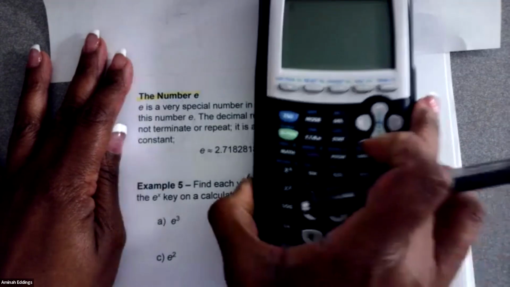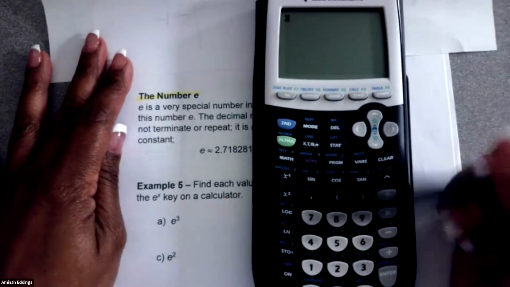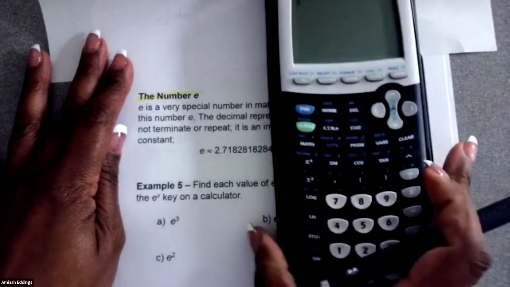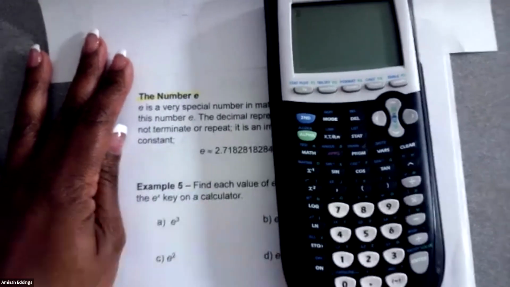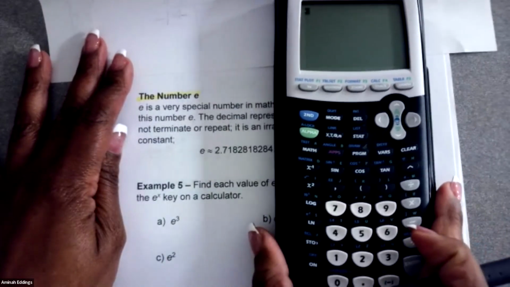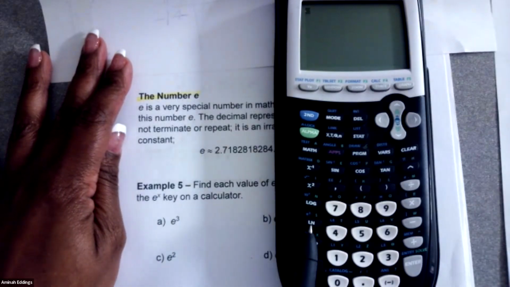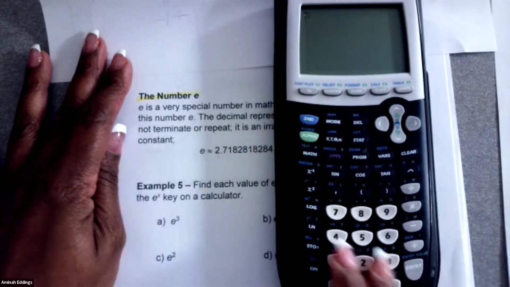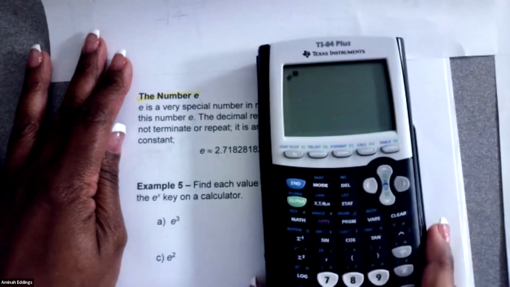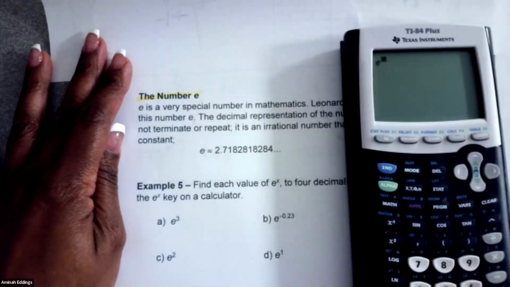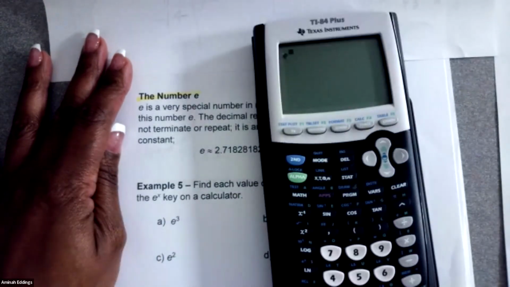The other way that we can access E to the X is by second and then ln, which is your natural log. So if you look above that, you see E to the X. Okay, so again, we're going to hit second, natural log, and we get our E to the X. And so if I'm asking you, let's say to do E to the third, then you would simply put in that exponent as 3 and press enter.